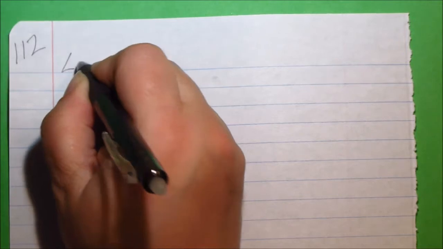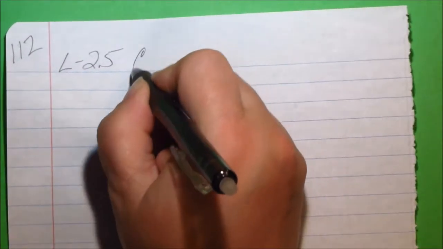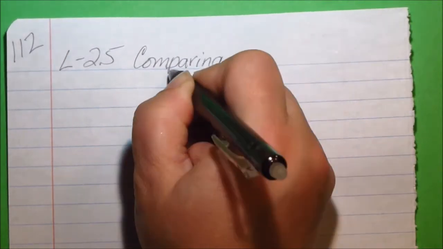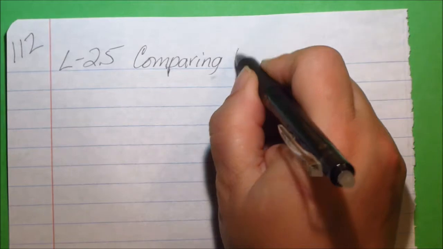This is lesson 2.5 out of the Rates, Ratios, and Statistics book. In my class, this lesson is on page 112, and lesson 2.5 is titled Comparing Rates.